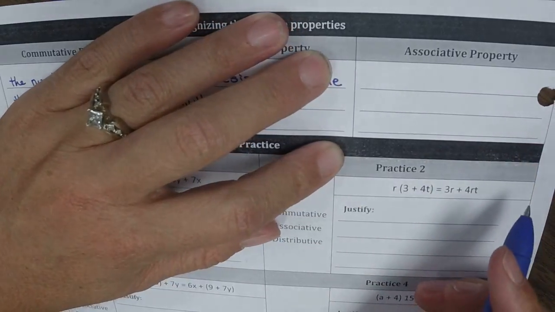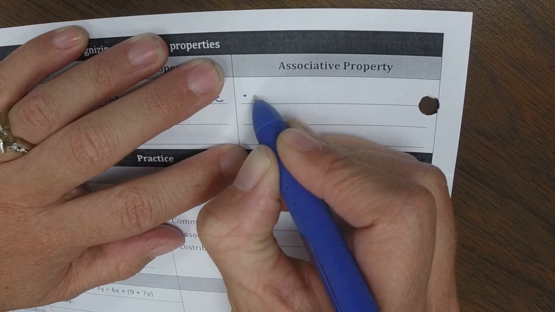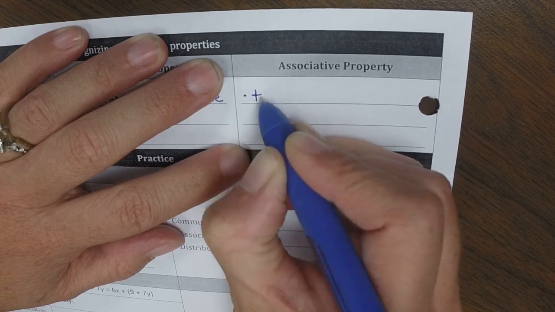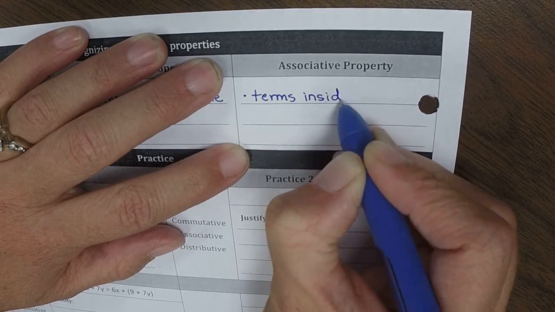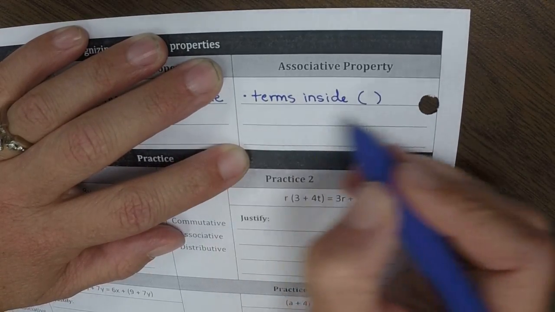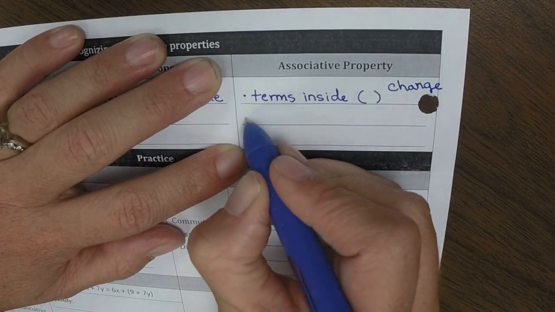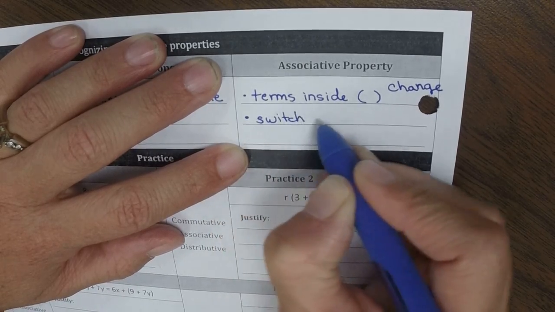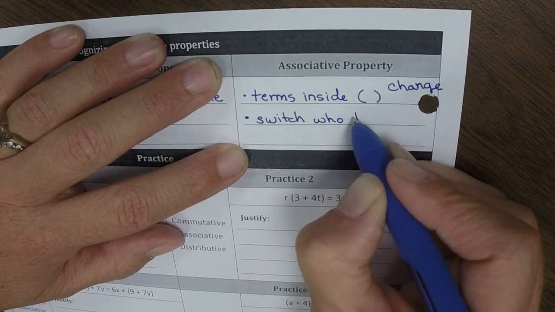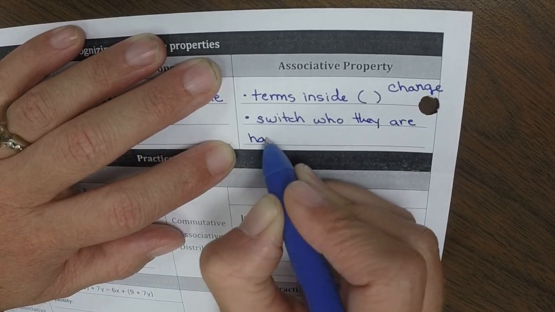So flip over onto the back, and we can put terms inside the parentheses change, or you can put switch who they are hanging out with, if that's helpful to you.